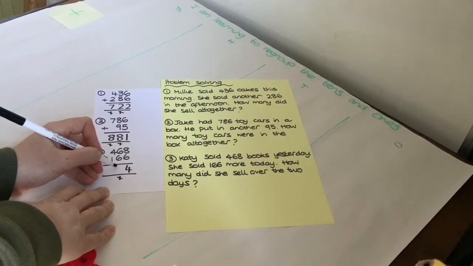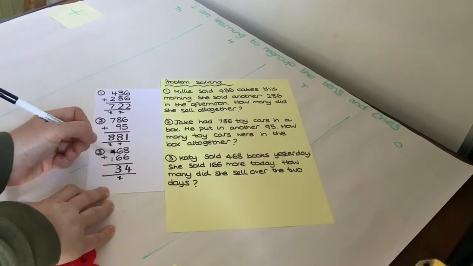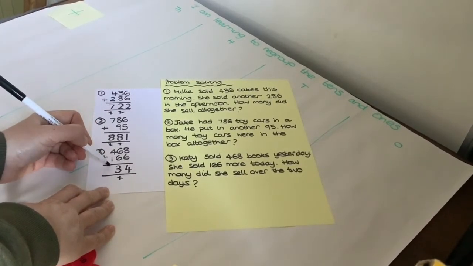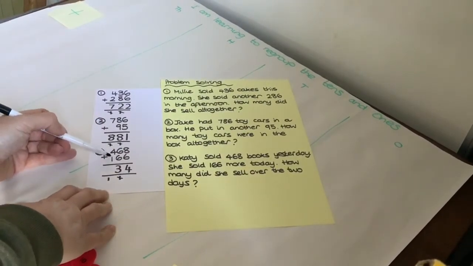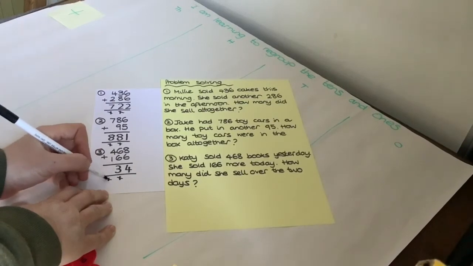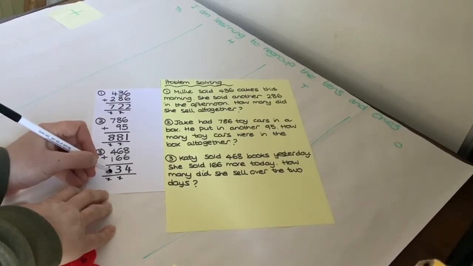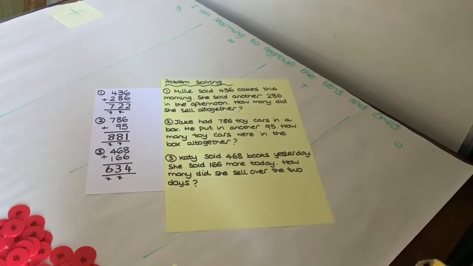We have to regroup. There's our 3 tens. And the 100, we're going to boing it over and put it under. Then we have 400 plus 100 plus this 100 here, altogether 634. So she sold 634 books.